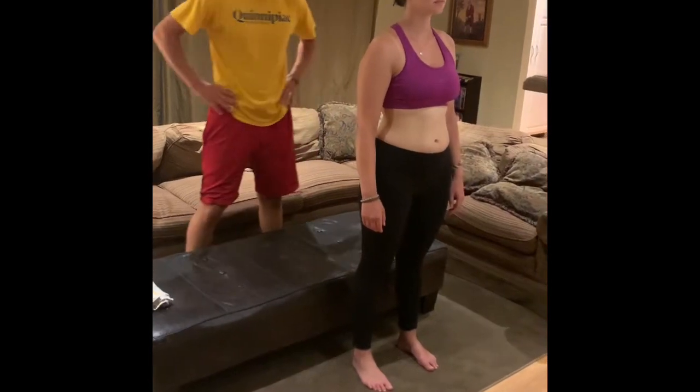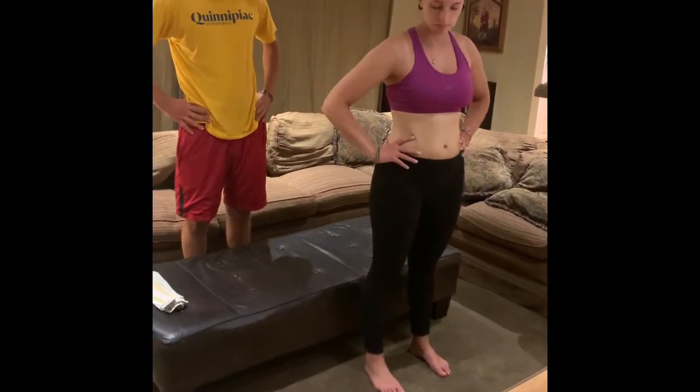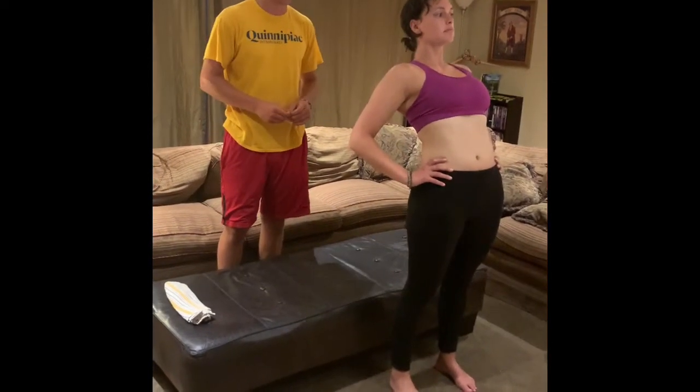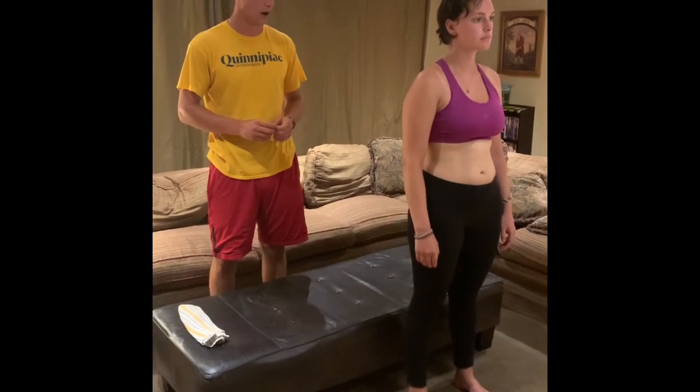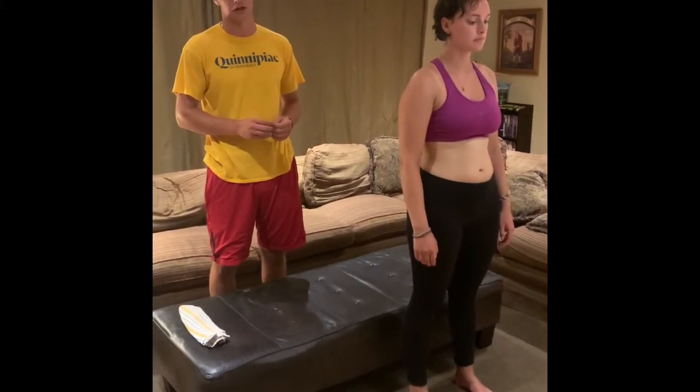And the last one would be hand on your hips, like this, and go into lumbar extension, just like that. Now we're looking to see, go ahead and return to neutral, if they have any increased mobility or pain that could predispose them to injuries down the road.